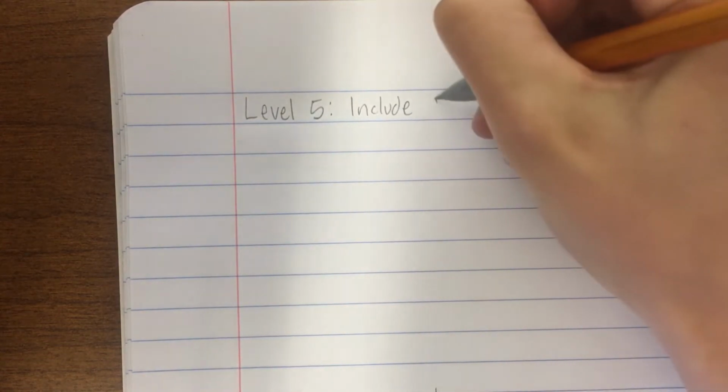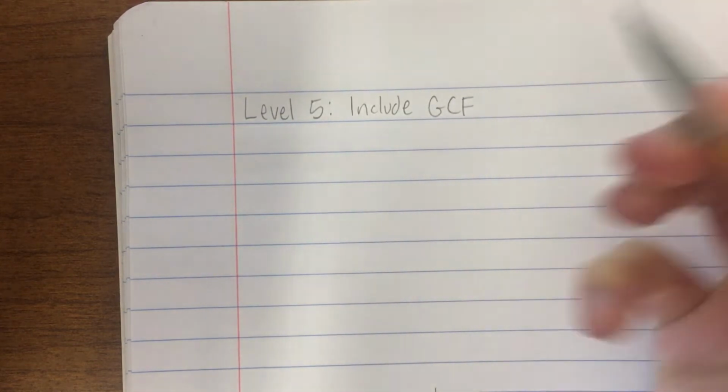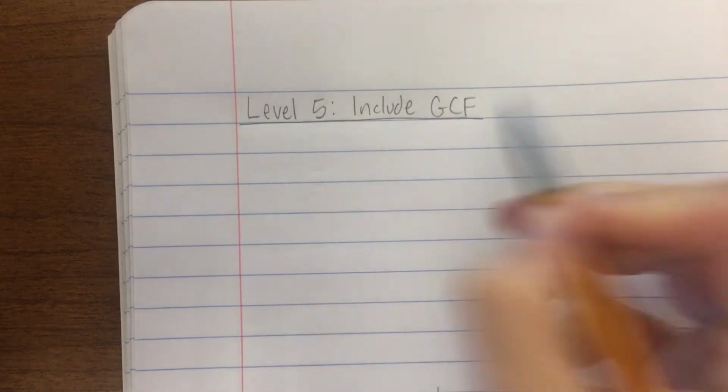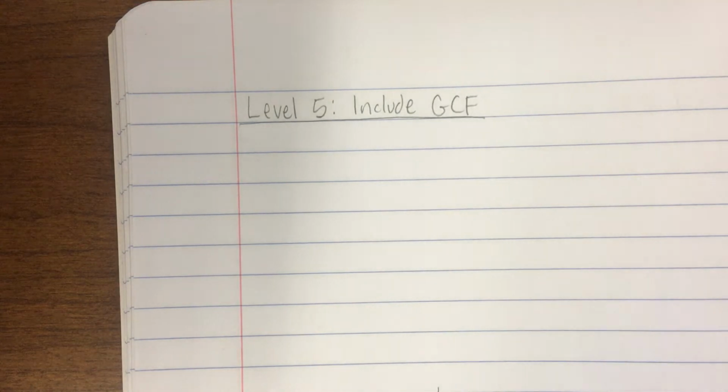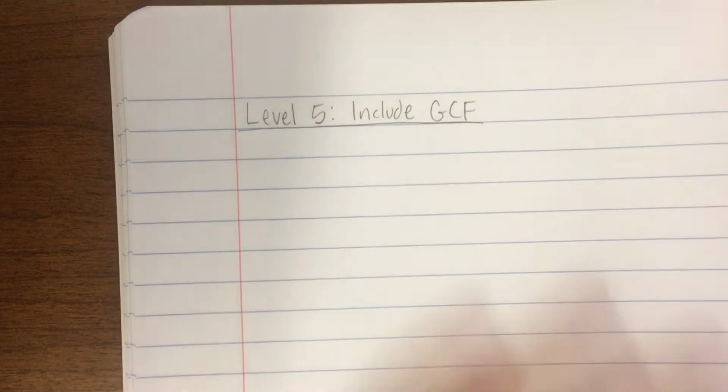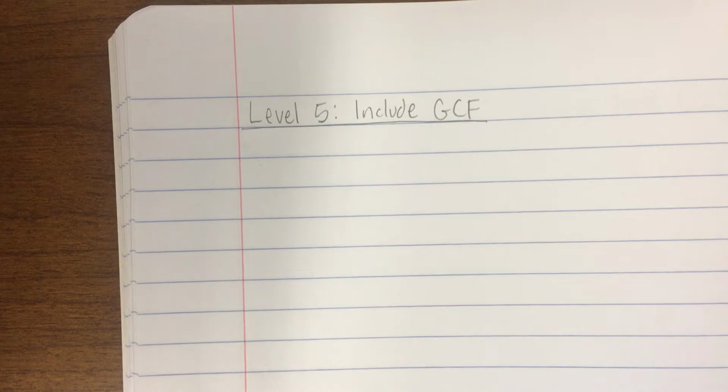Okay, here is our final level. And here's what's tricky about this one. We're going to take all the stuff we've already done, and we're going to include what we learned last week about greatest common factor. I'm going to embed the practice problems right in here, so I'll ask you to pause and give some practice problems a shot right in the middle.